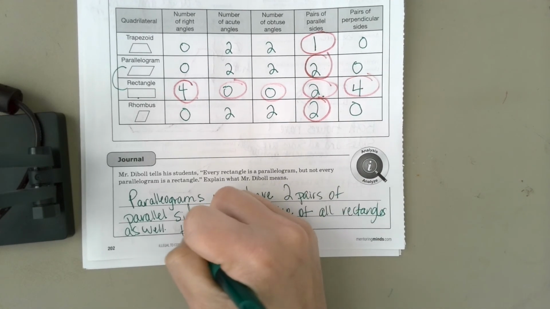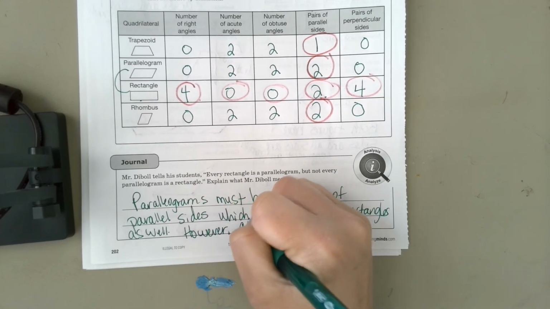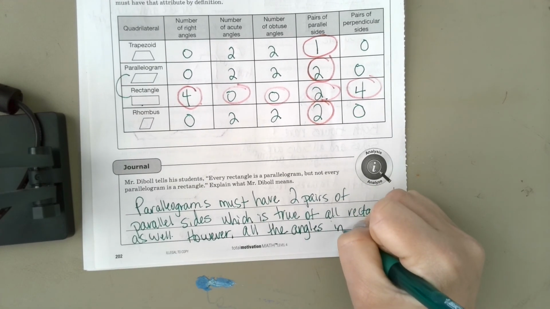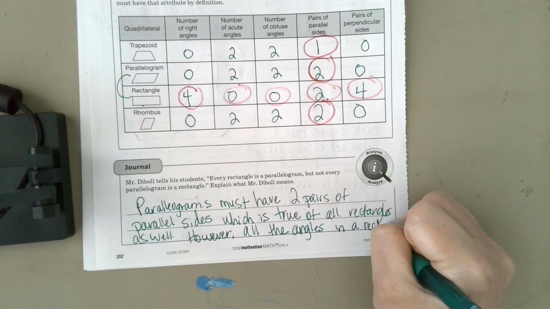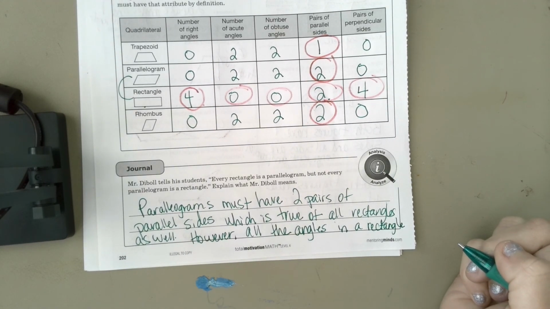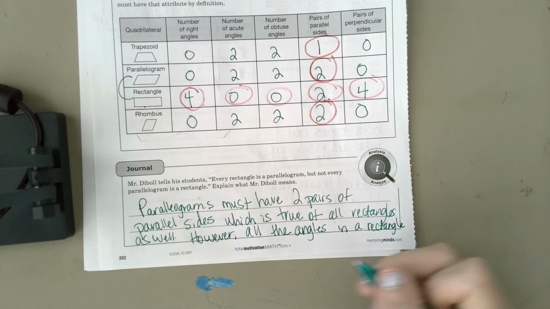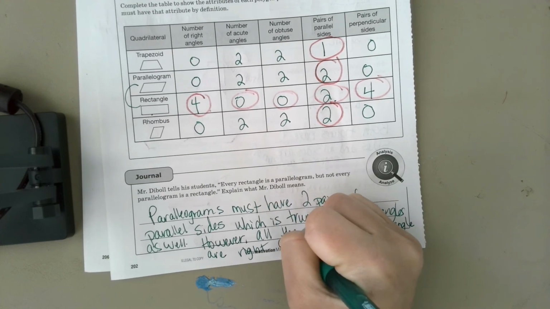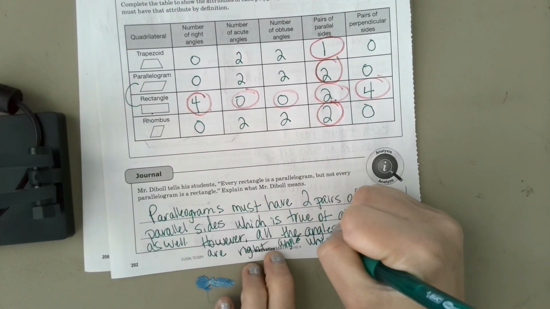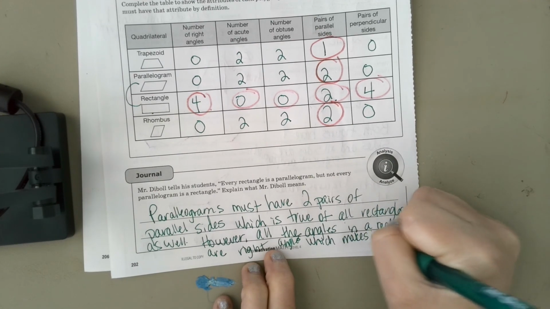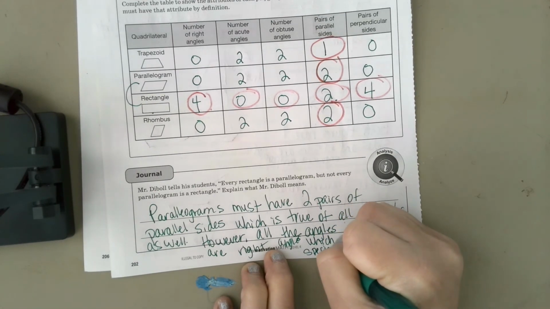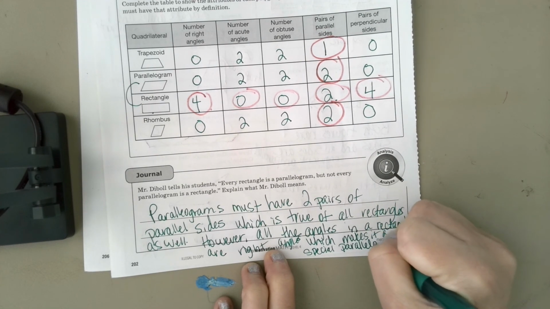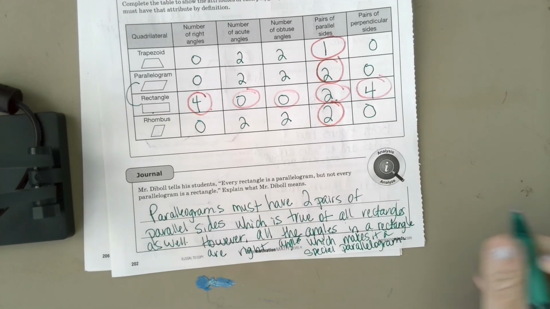I would say, however, all the angles in a rectangle are right angles. Which makes it a special parallelogram. Okay.